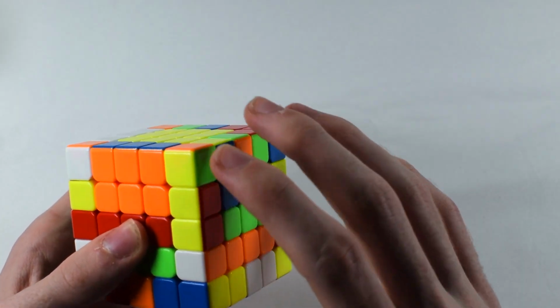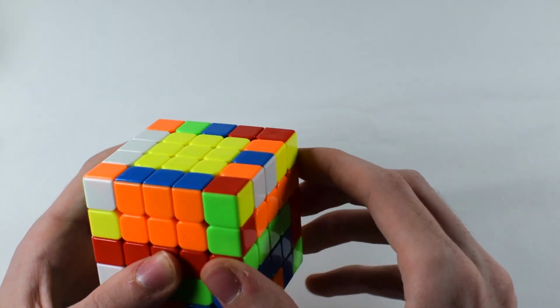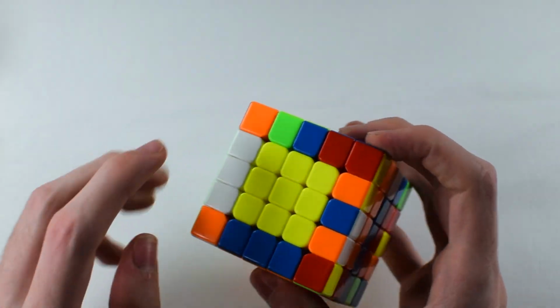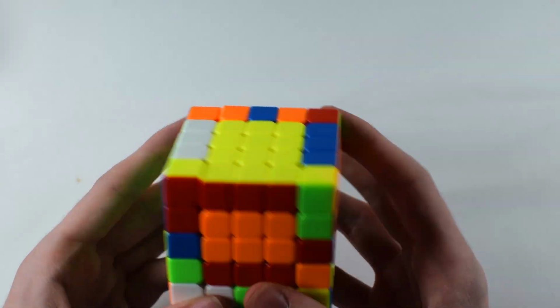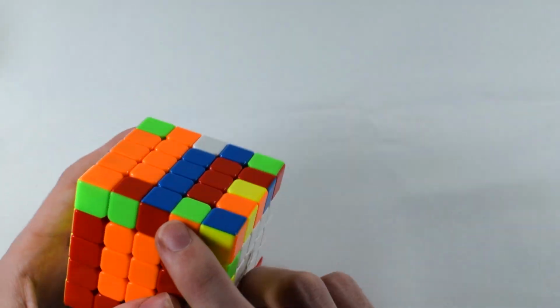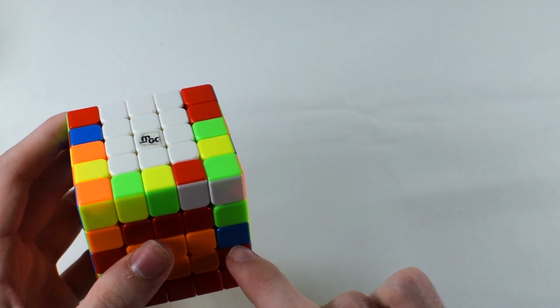But let's go ahead and slice. As long as you're turning this twice and not once, you're never going to mess up these centers anymore. And then we just need to insert this into the top. And we have these two here. So for instance, here, once again, I would have to flip this edge and go through the trouble.